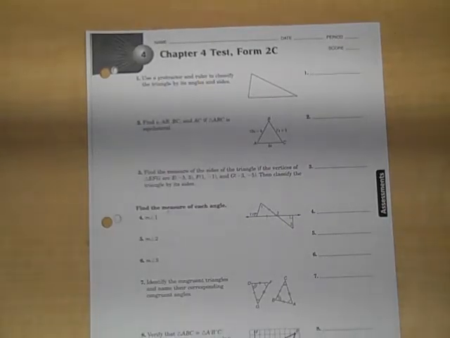Hi everyone. I just wanted to give you a chance to check your work on this practice test, so you'll be ready for your test tomorrow. Alright, so I'm just going to go through these problems.